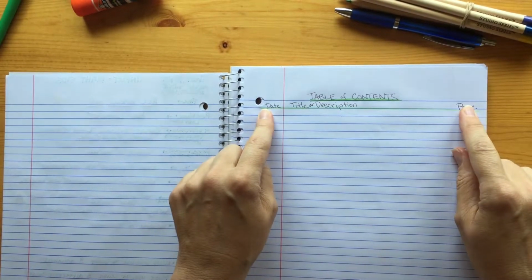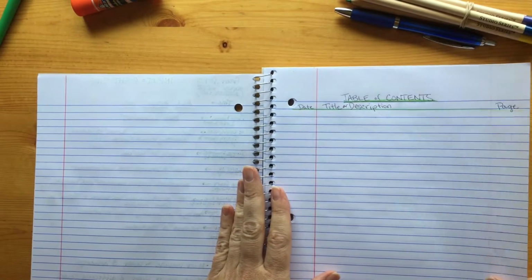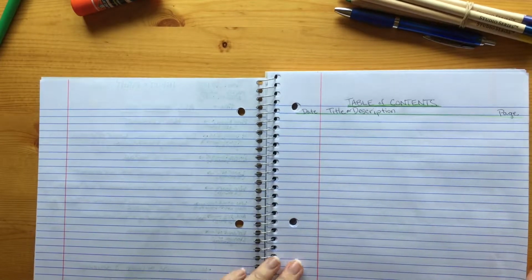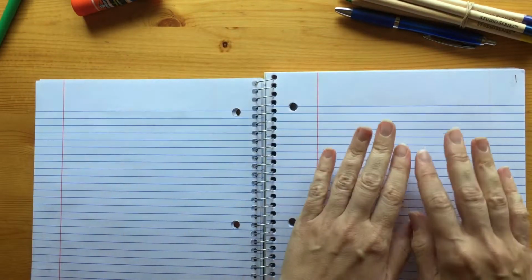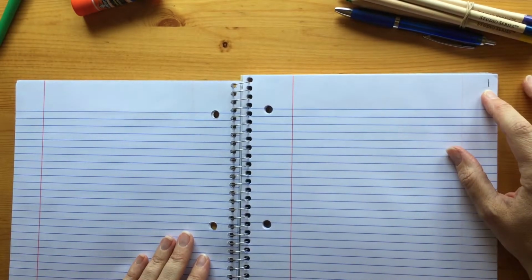Once you've written that, then you are going to turn the page, because this page is going to be our table of contents, and this page is going to be our table of contents, and this page will also be our table of contents. So we're going to skip this page right now, and we are going to start numbering our lab notebook. We don't want to tear any of these pages out, so numbering them will help us remember we don't tear any pages out of here.